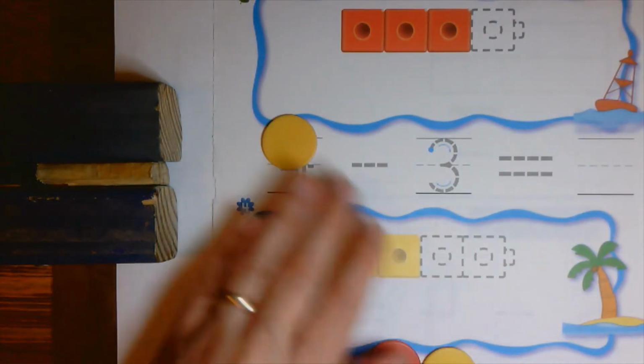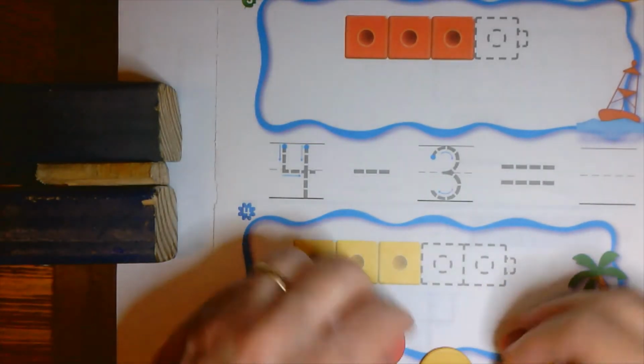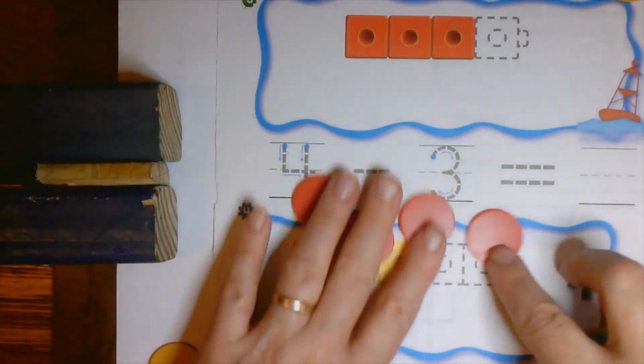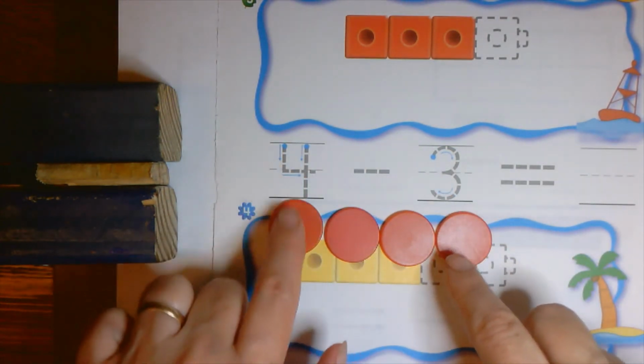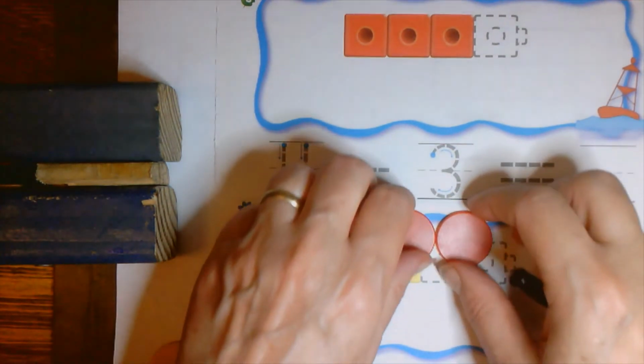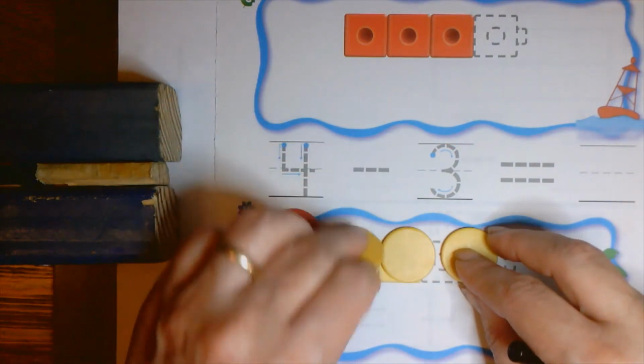Go ahead to the next page. I hope you guys are actually doing this with counters. Here are my 4 red. See, 4 all together. 3, and you guys can see in the drawing too, right?